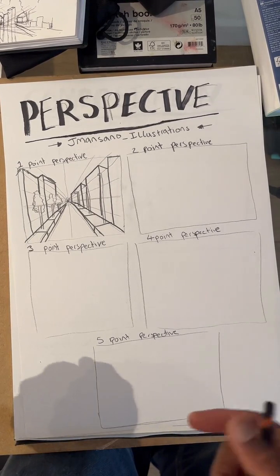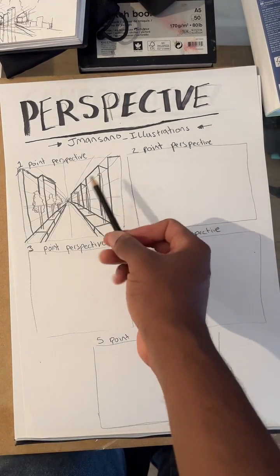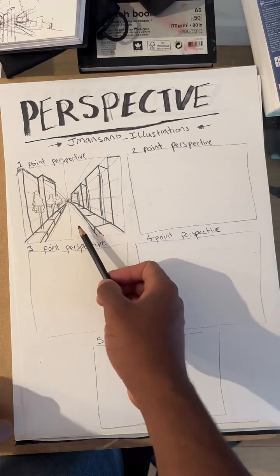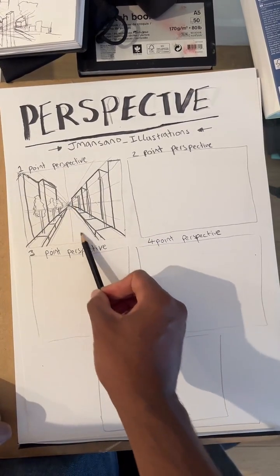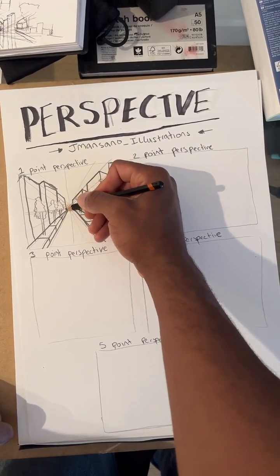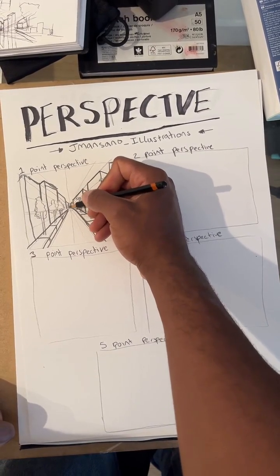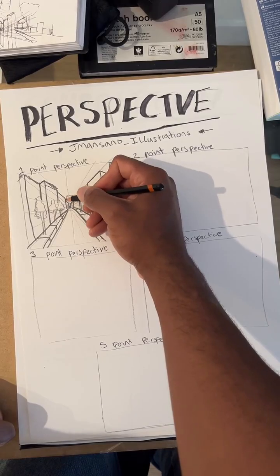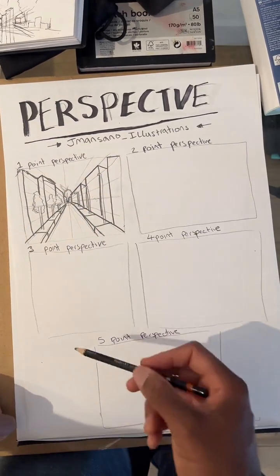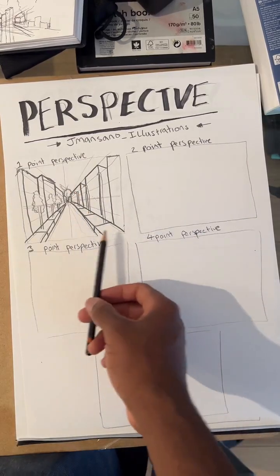I'm based in London. So this is 1 point perspective. You guys see the vanishing point is here. Everything gets smaller as it goes toward this area here. So you got your sun if you want to draw. Okay, so that's 1 point perspective.